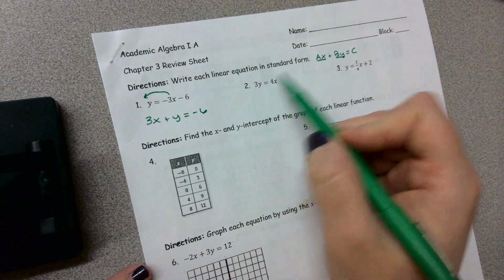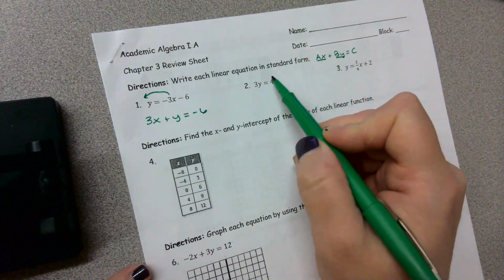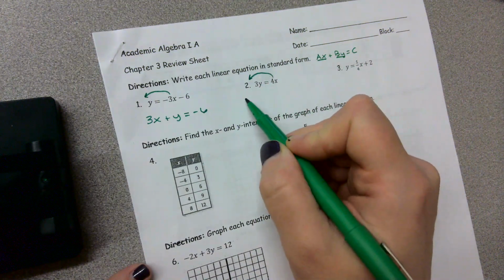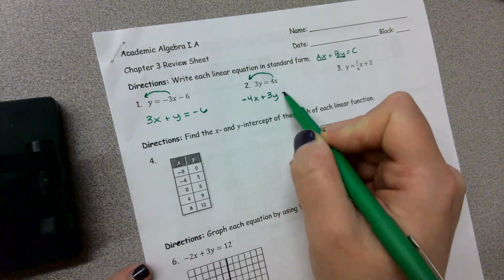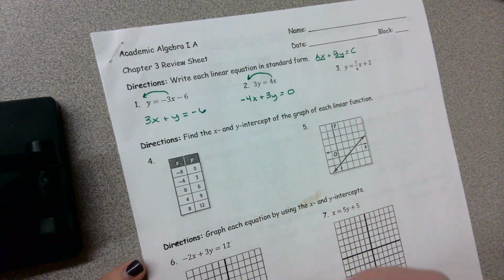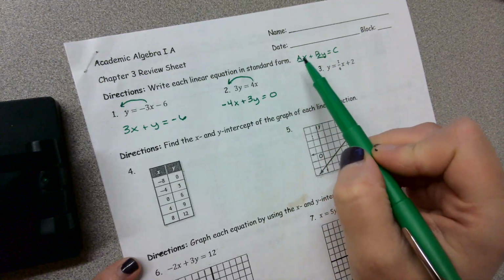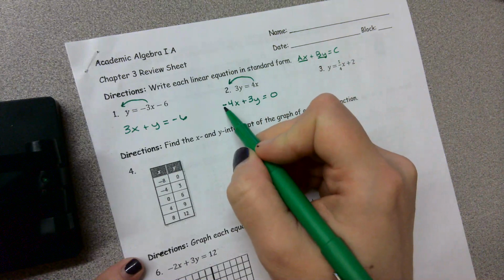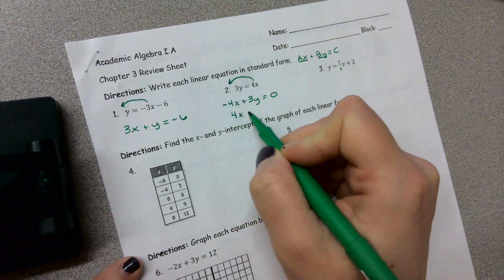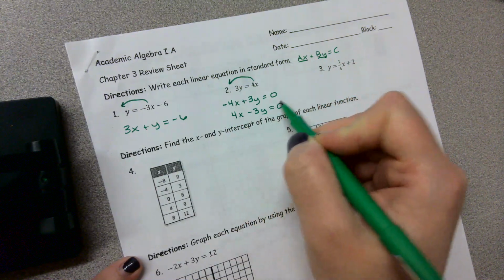Here, y is on the left, which it should be, but x is not. Let's move it to the other side and make it negative 4x plus 3y, and now there's nothing over here, so 0, and that's okay. However, this has to be positive. B and C do not have to be positive. So if I multiply by negative 1, we get 4x minus 3y equals 0.